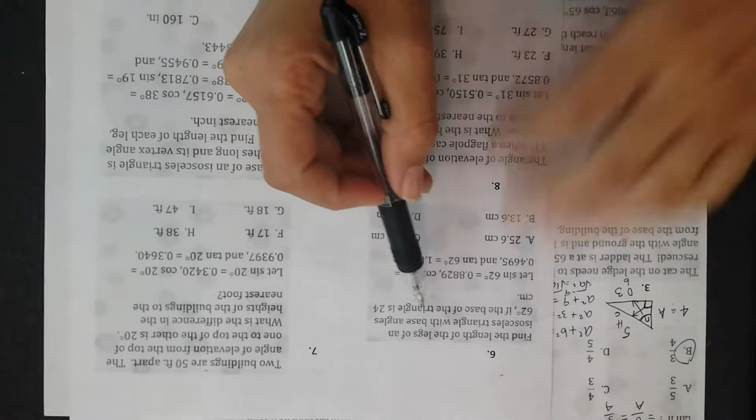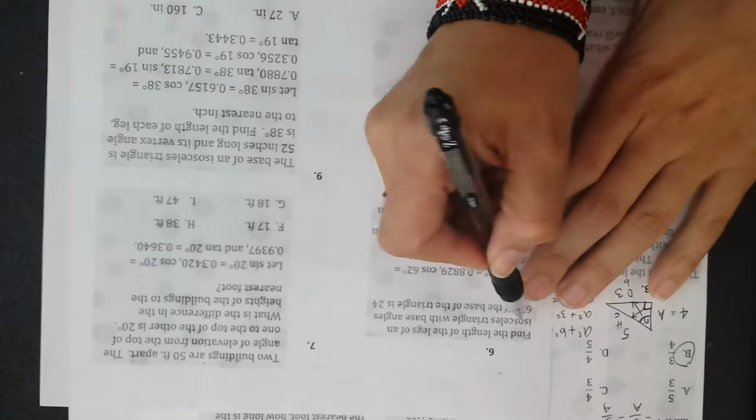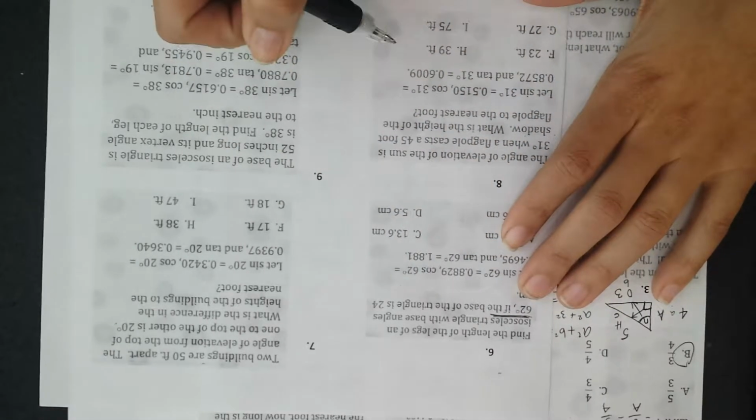All right, number 6. Now this is more like it. There are no triangles on this whole page. So again, it's all about drawing your triangles. Find the length of the legs of an isosceles. What does the word isosceles mean?